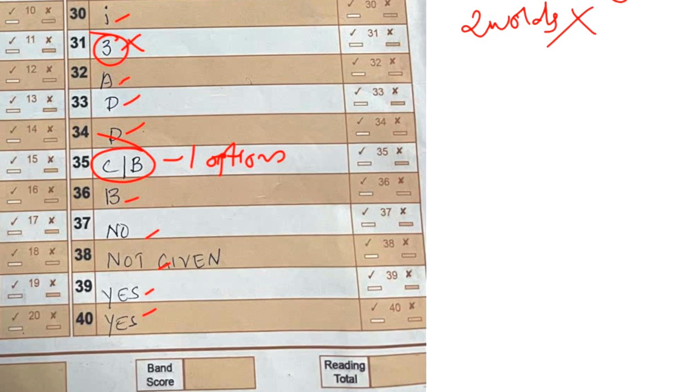This is fine. No, not given. Here all the answers are written in the expanded form, completely. No short forms are written. It's written NO completely, and YES and NOT GIVEN. Now, a mistake that can probably arise is that the instruction might say write true, false or not given, and while answering, instead of true and false, if you have written yes and no, you will not get marks. If the answer is not given, you will get the marks for that. But in place of true, if you have written yes, and in place of false, if you have written no, you will not be getting marks.